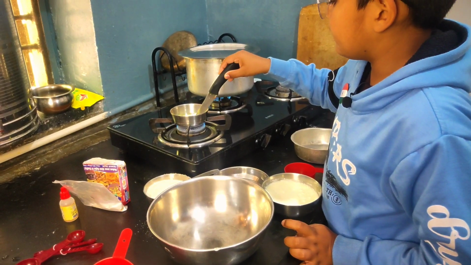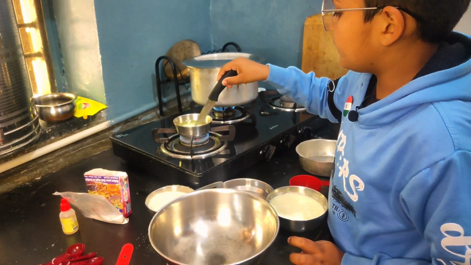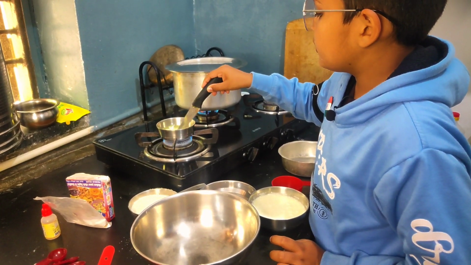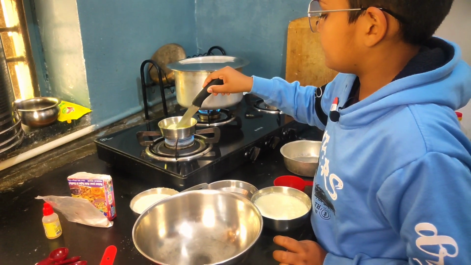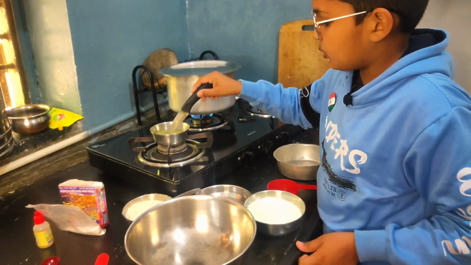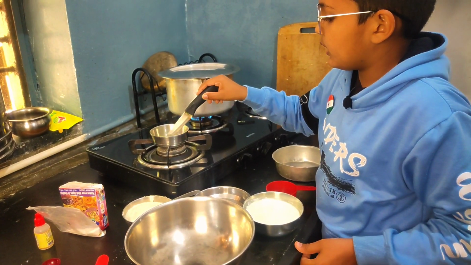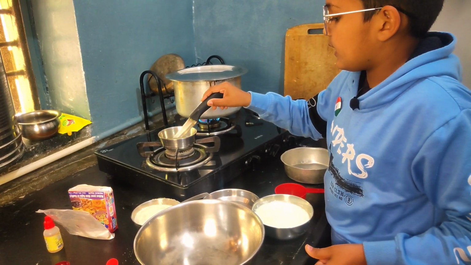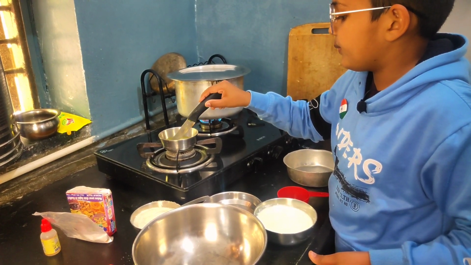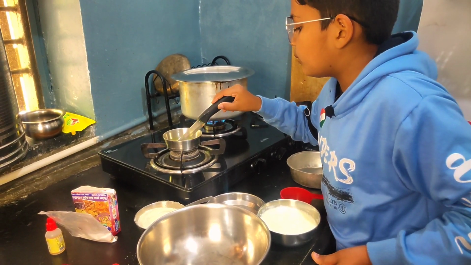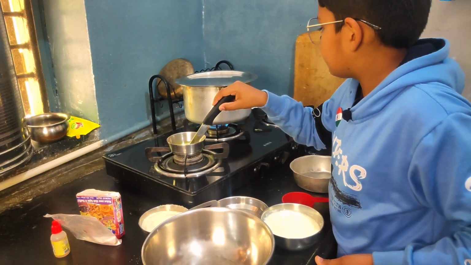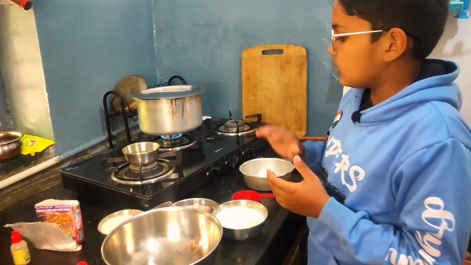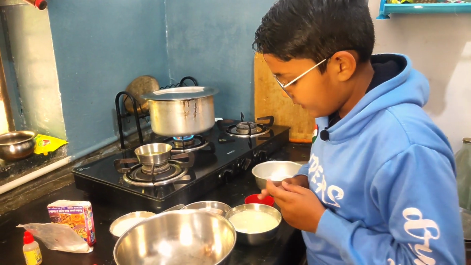We are going to check if it's all melted. We have to stir it well so it can melt a little faster. It is very hot, so I turned off the gas and now it is going to be melted. Only a little bit is left. So our ghee is prepared.